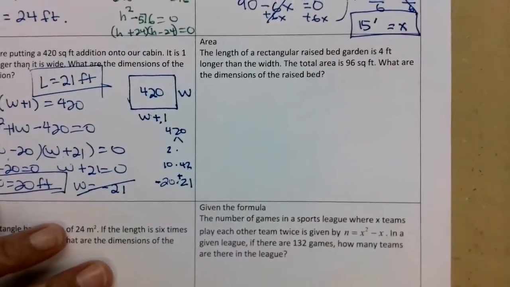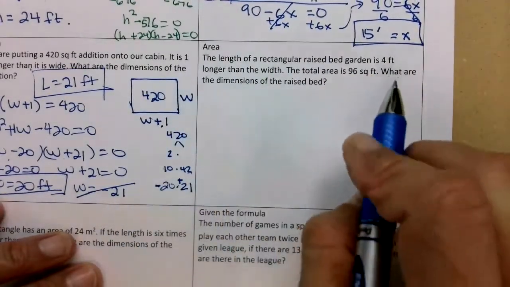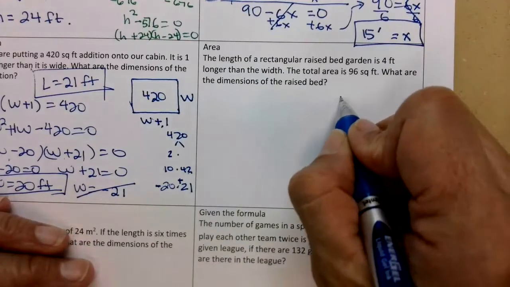Okay, here's another area question. The length of a rectangular raised bed garden is 4 feet longer.